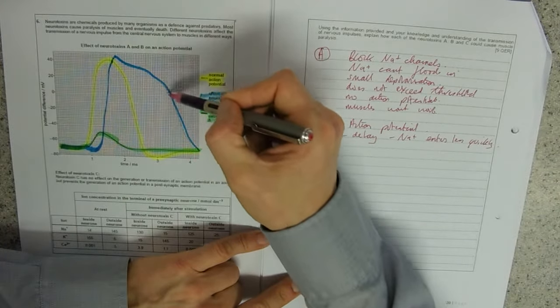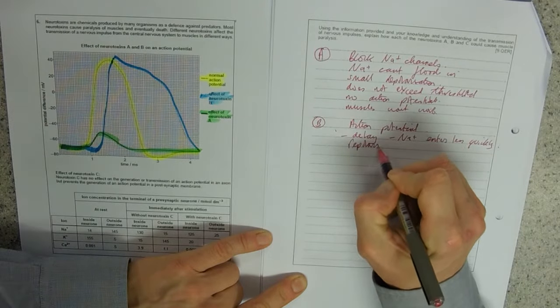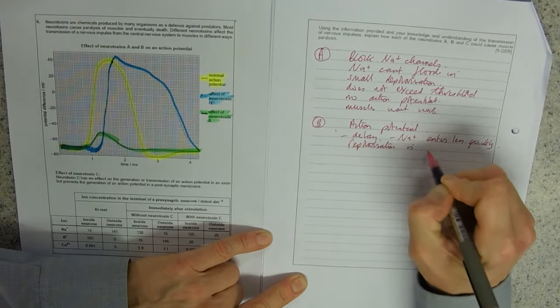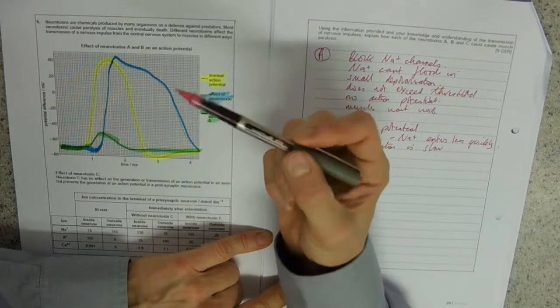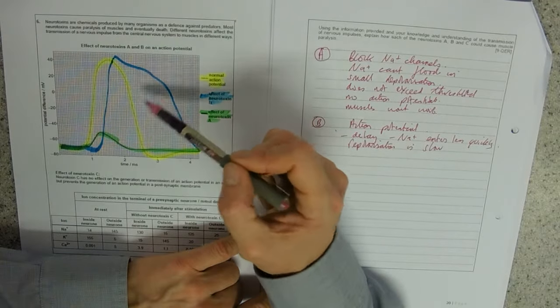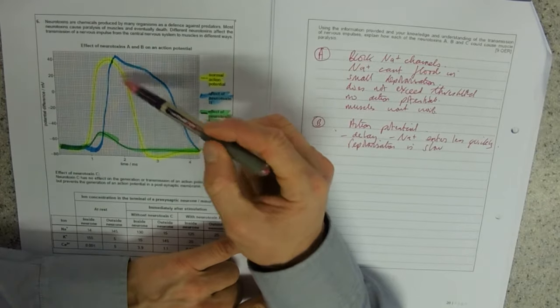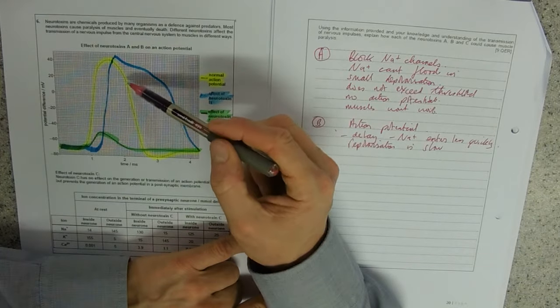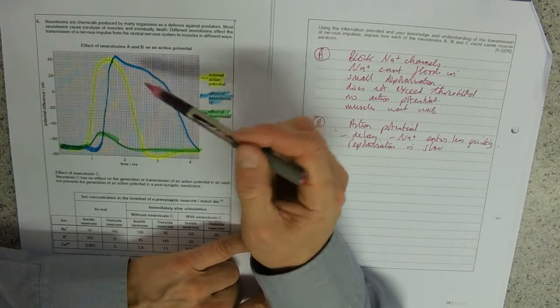This repolarization seems to take too long, so repolarization is slow. Why might that be? We need to relate that to our knowledge. So how do we get a normal repolarization? Well, we did that by opening potassium channels and potassium moving out. So that's possibly where the problem lies.